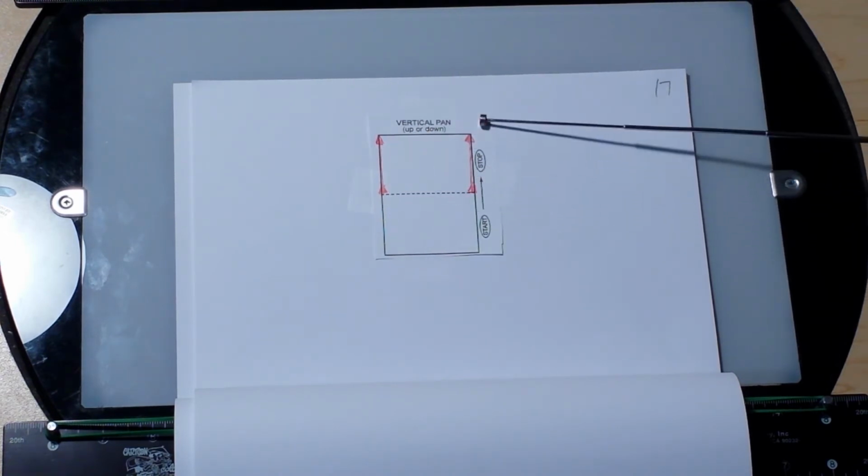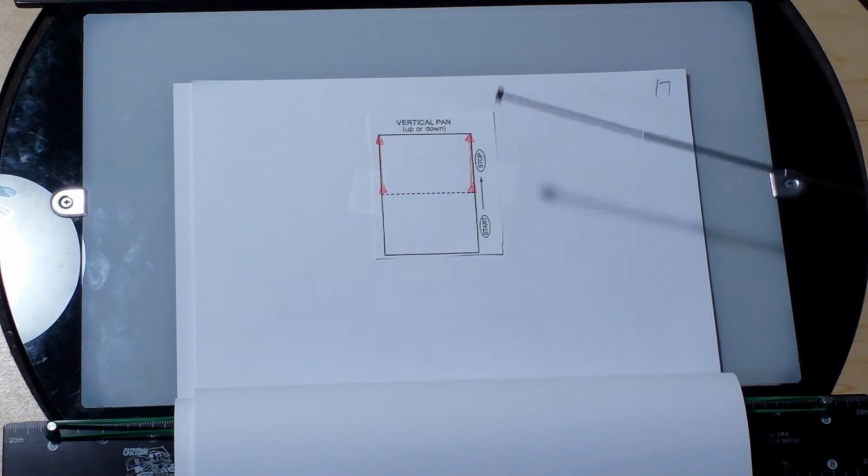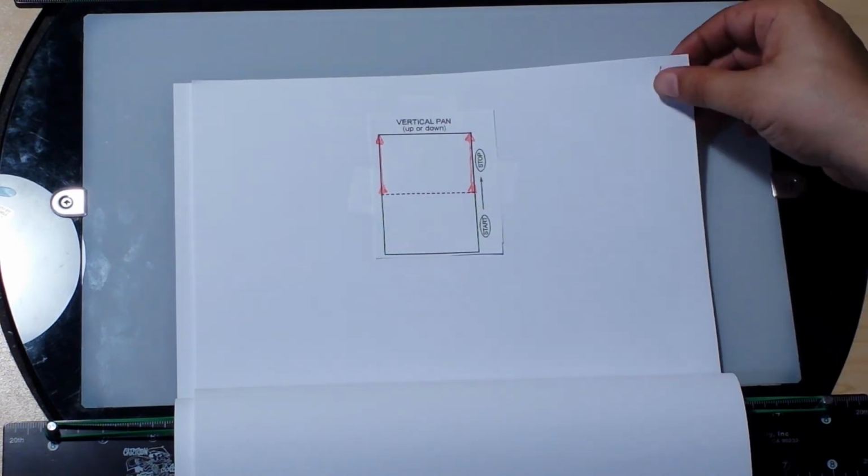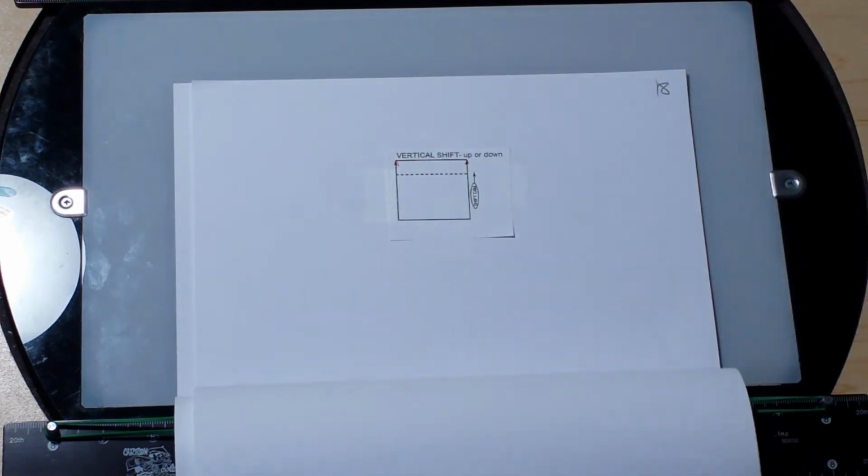I like to do the red arrows just to clarify where we're starting and where we're going to. Again, start and stop on boards helps us know where to start and stop, or where you tend to start and stop the camera move.